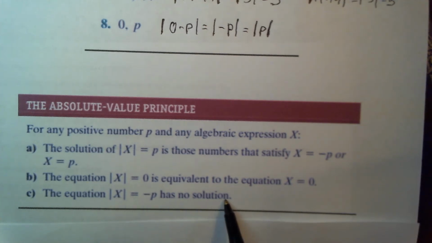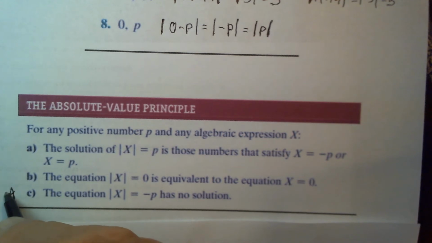And why is that? Well, the absolute value of any real number was defined to be a non-negative quantity, and so here we have a negative quantity. So if that's a requirement, then that equation has no solution. This is really quite important, as you will see in the future with some of the exercises. So, make a note of this. And I will refer back to this third property.